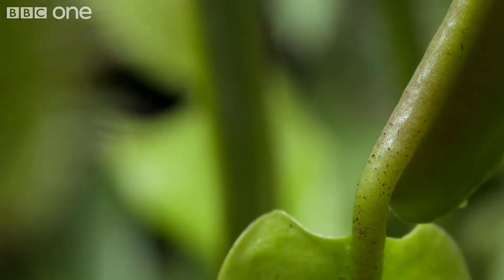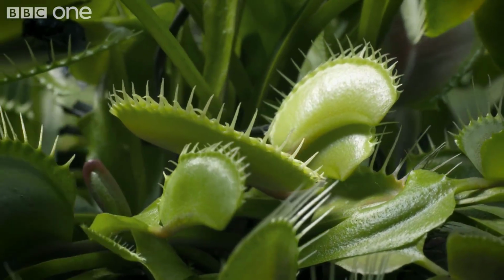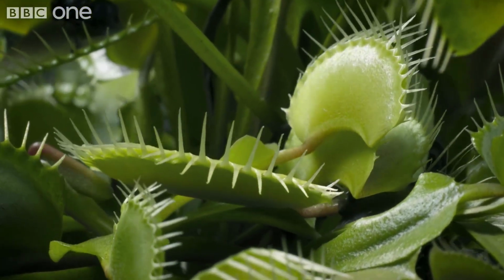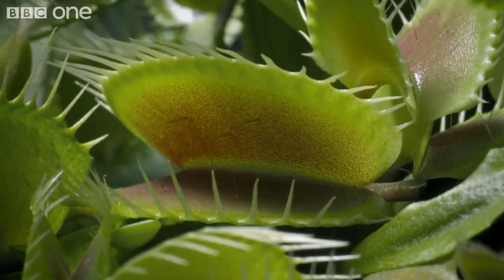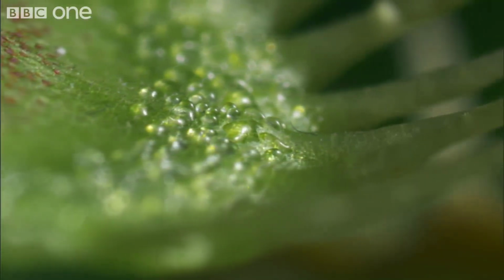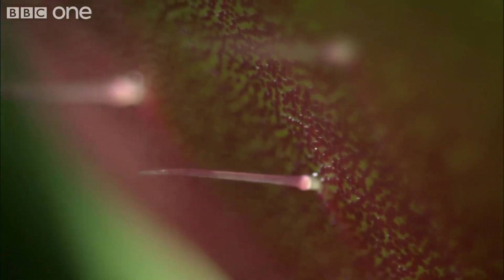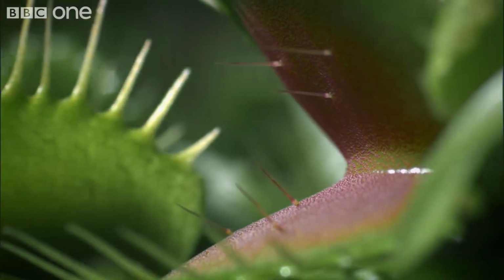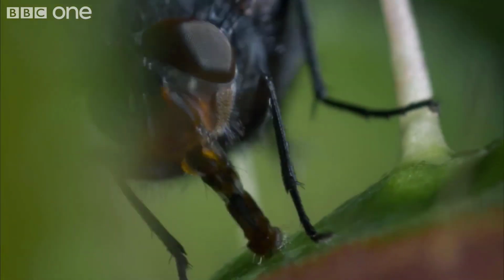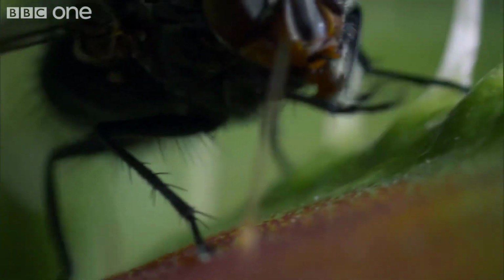The Venus flytrap. Like the sundew, it makes itself very attractive, oozing nectar across the brim of each leaf. But any visiting insect had better watch out for these six tiny hairs. This fly has to tread carefully.